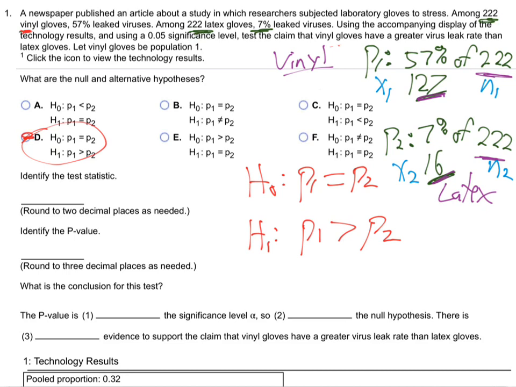And we're doing a greater than test. We calculate. I got a test statistic Z equals 11.27, rounded to 2 places. Did y'all get that?